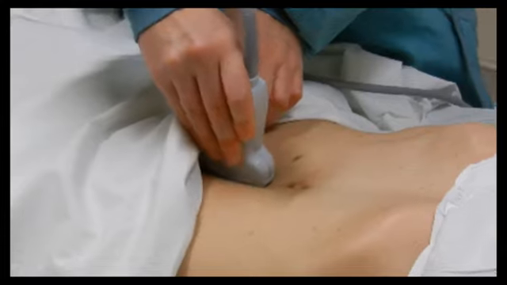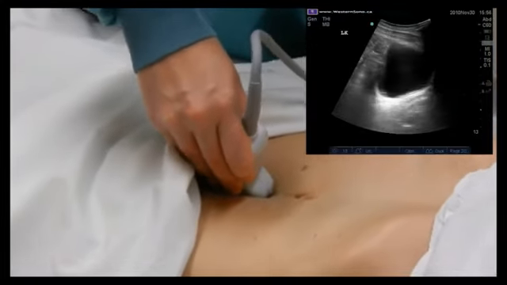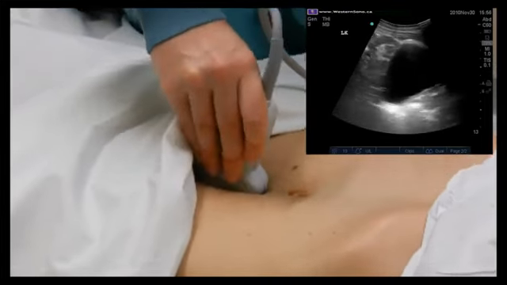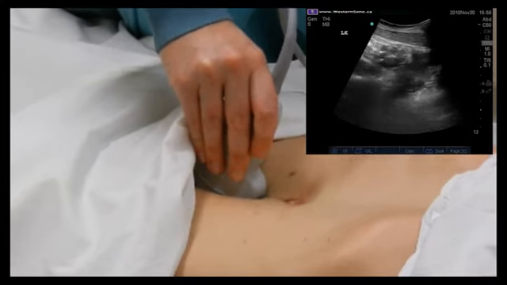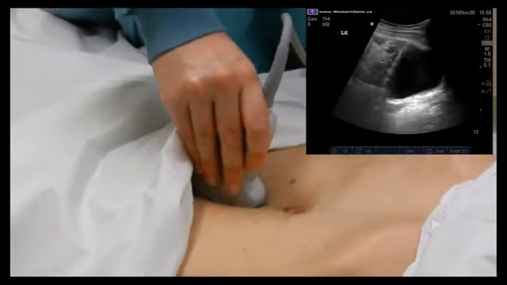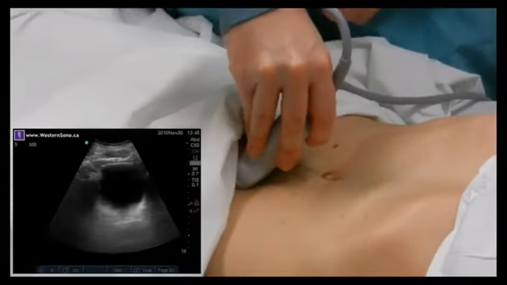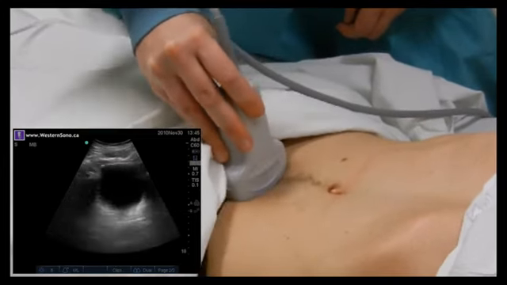This video shows the proper positioning and sweeping technique for the pelvic portion of the FAST exam. First, we sweep in the longitudinal plane in both directions to ensure there's no free fluid. Then, we switch to the transverse plane, once again sweeping through our area of interest and looking for free fluid.